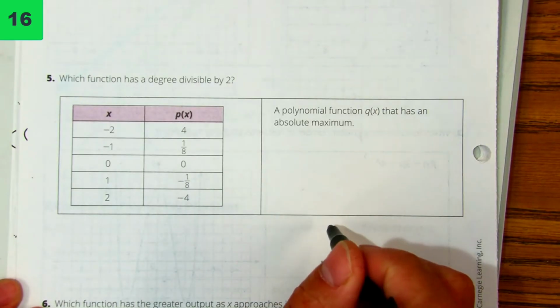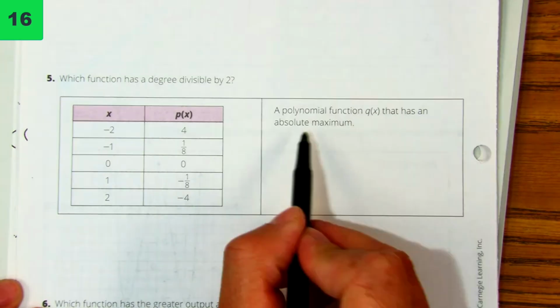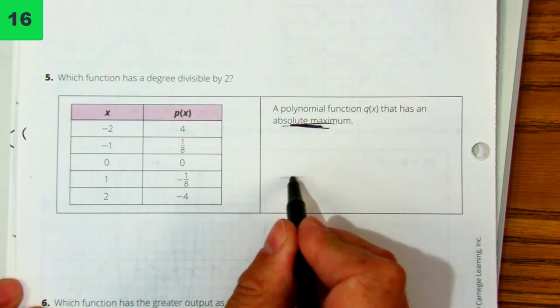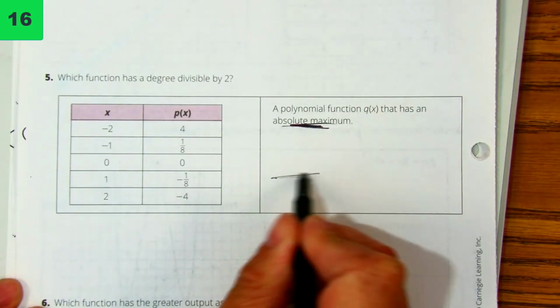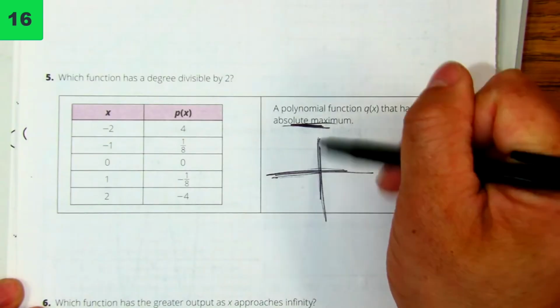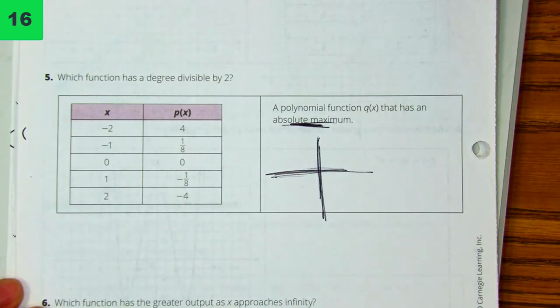First, I underlined that it has an absolute maximum. Okay. Then I did a graph. You did or you didn't? Yeah. What did you draw? A parabola.